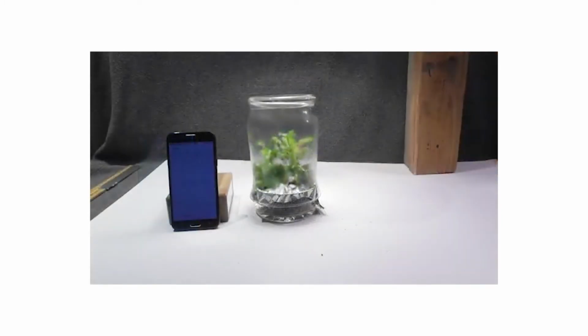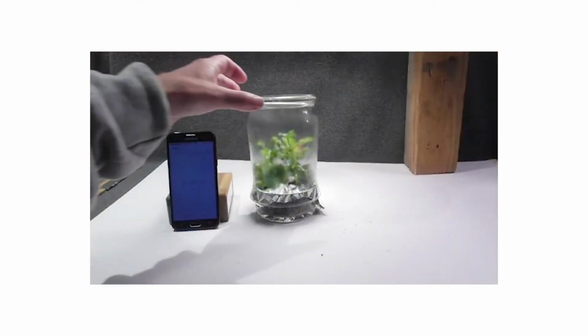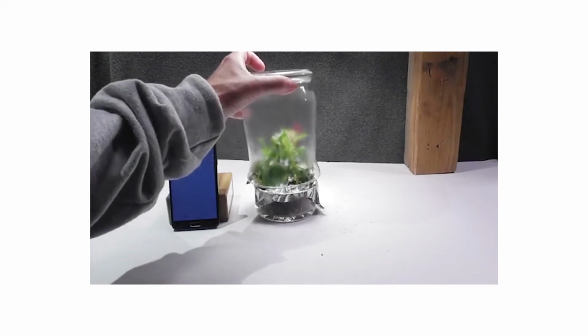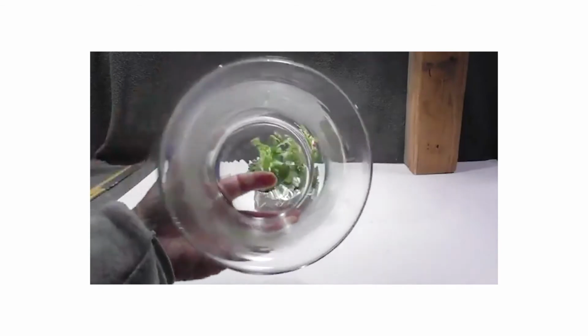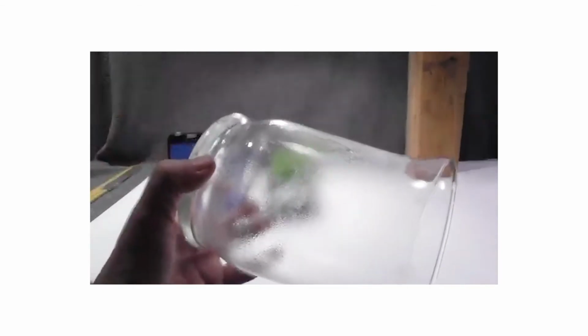It has been close to an hour. It's been 51 minutes. And I'd like for you to see how much moisture got on the sides of this glass in just an hour. You can see a little bit how much moisture is there.